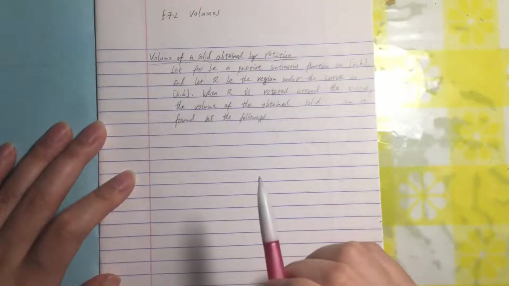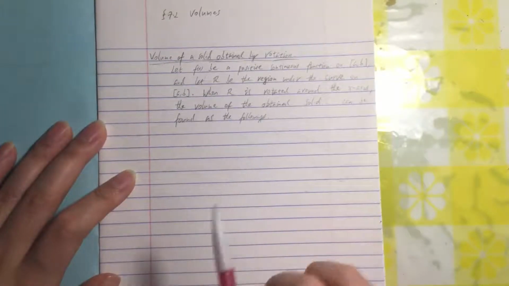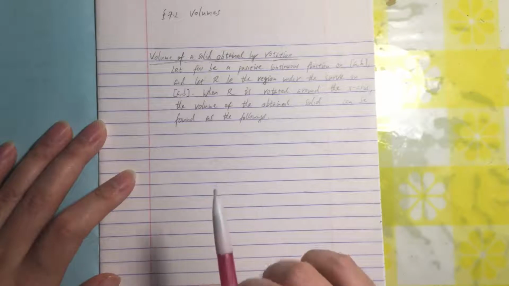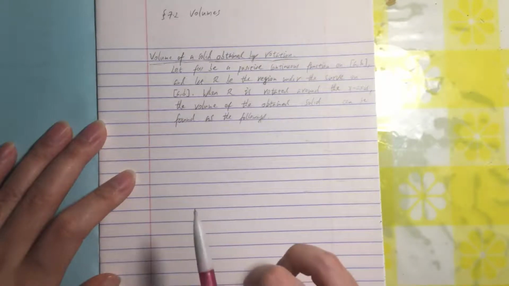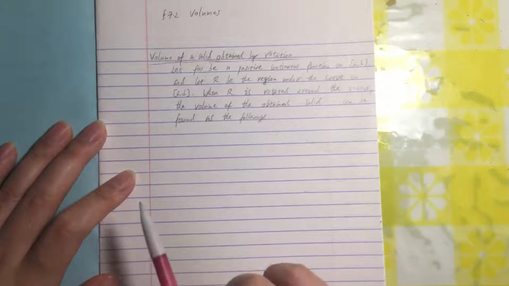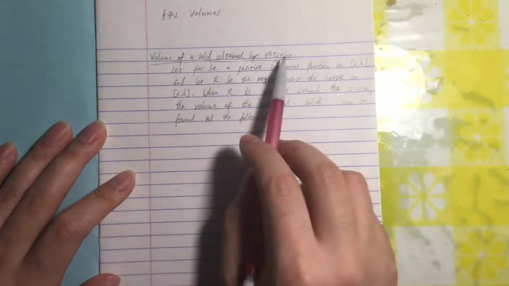Hello everyone. Today we'll study how to find volumes of solids. In general, finding the volume of a solid is not easy. But here, let's look at a simple case: find the volume of a solid obtained by rotation.